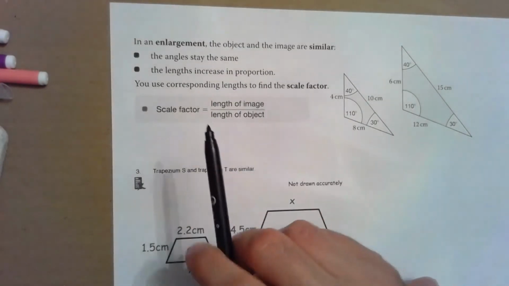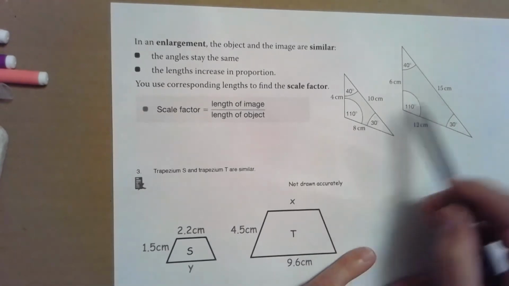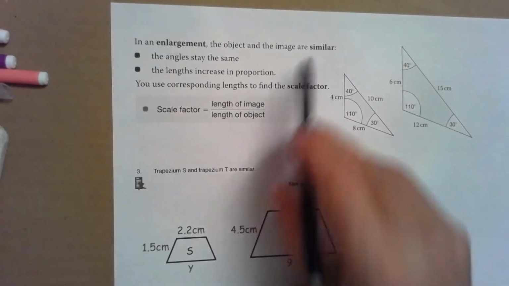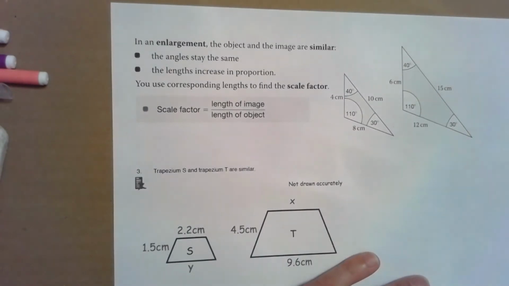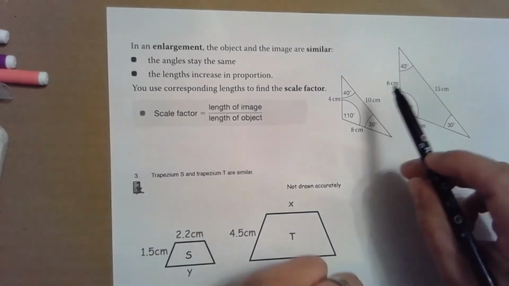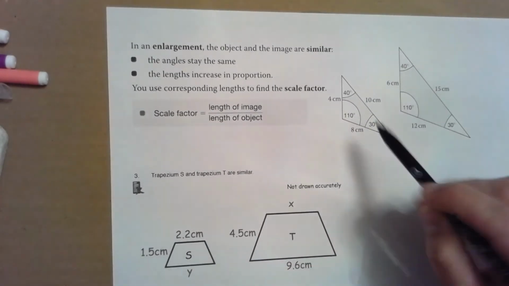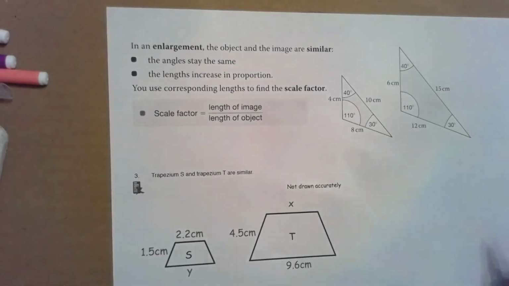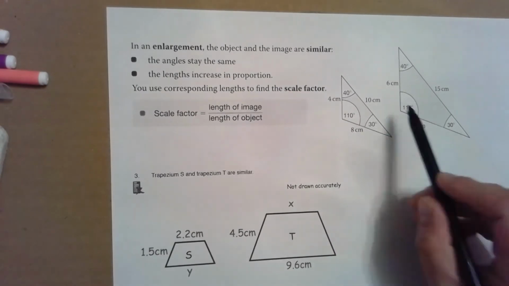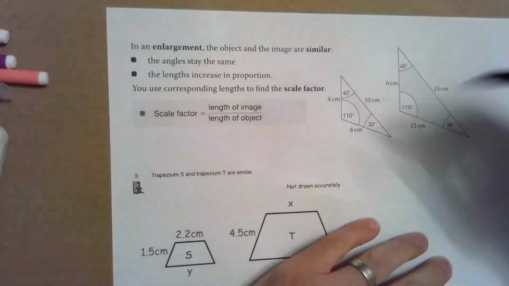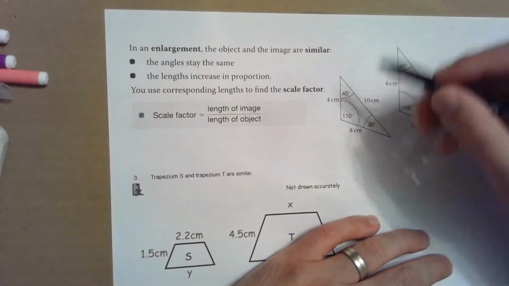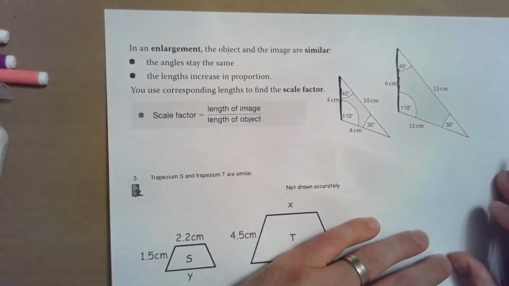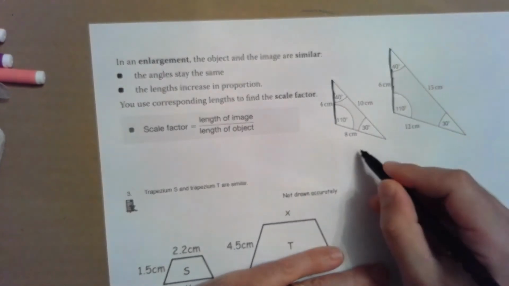Looking at now these two triangles here, we've got the idea that two triangles are similar if one is an enlargement of the other. Okay, and we can find the scale factor in similar triangles by looking at the corresponding lengths, and we can use the scale factor to find missing lengths. So in this triangle here, if I pick a point, so let's say here, this length corresponds to this length here. Okay, so using those two corresponding lengths, I can find the scale factor.